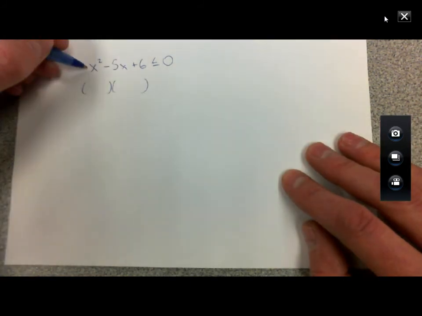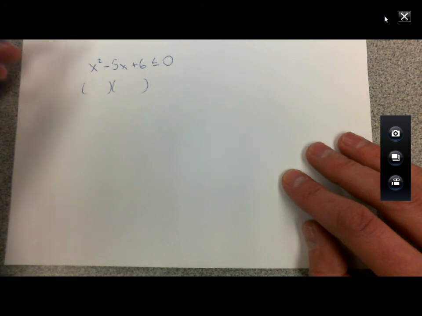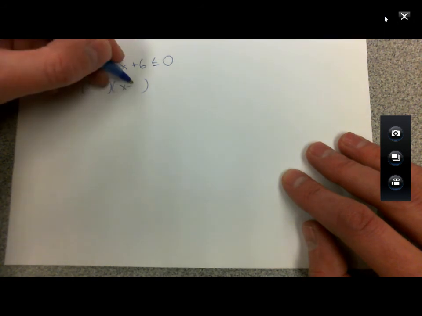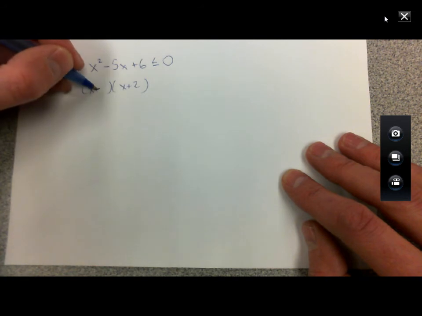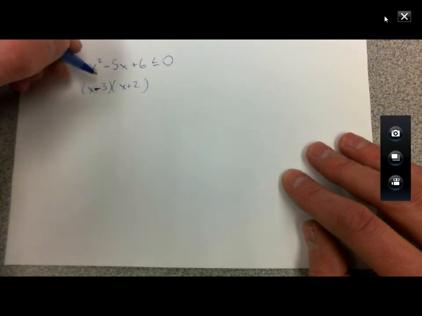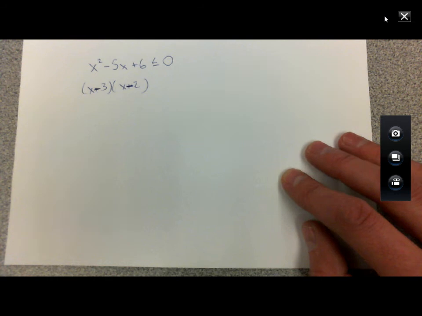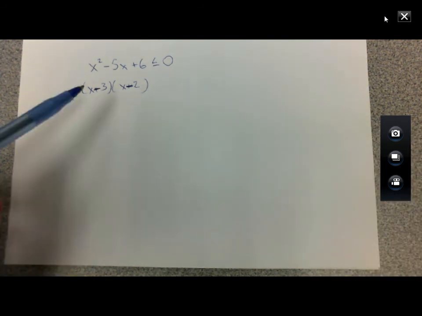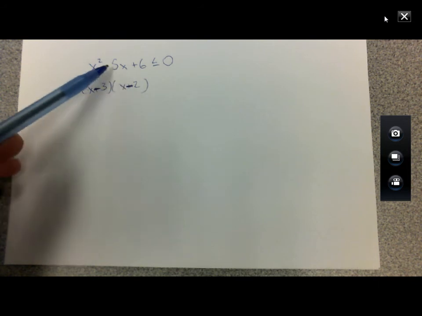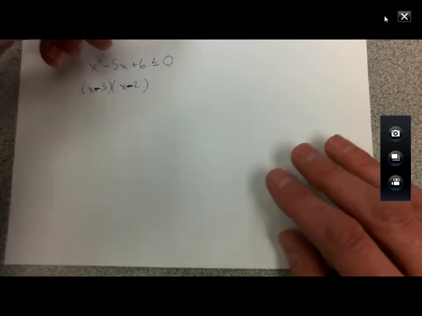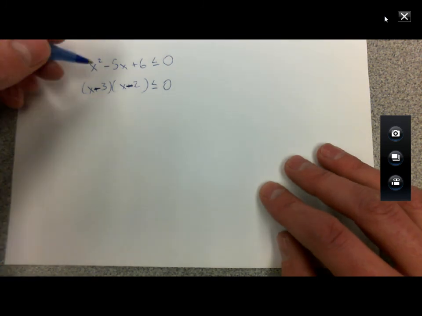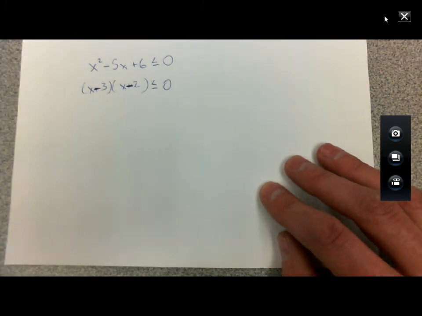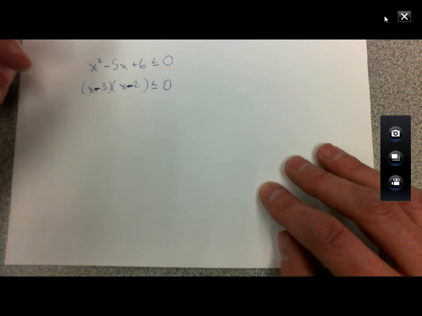Leading coefficient is 1. Two numbers that multiply to 6 that add to -5. I'm going to go with x minus 3 and x minus 2. Look at me, -3 times -2 is a positive 6. -3 plus -2 is a -5. All right, less than or equal to 0. So I factored it. And again, I'm going to ignore the fact that I'm doing something that mathematically is incorrect. I'm going to pretend it's an equal sign.